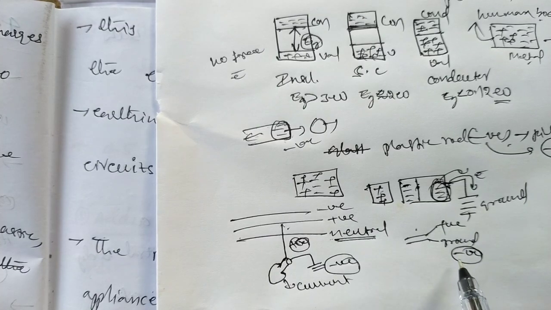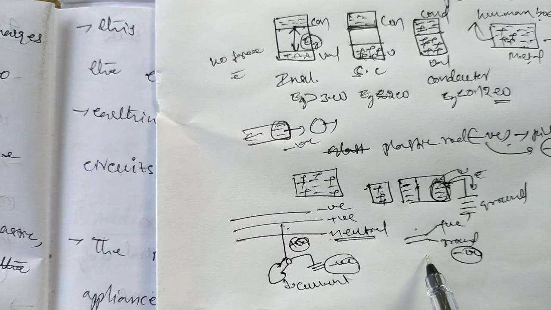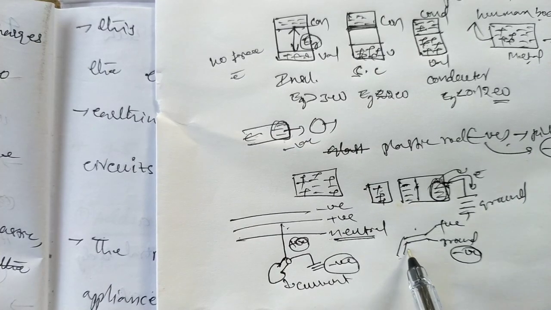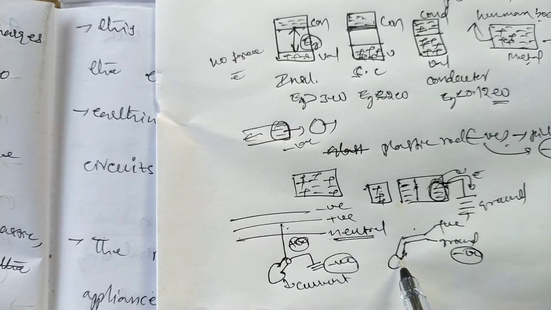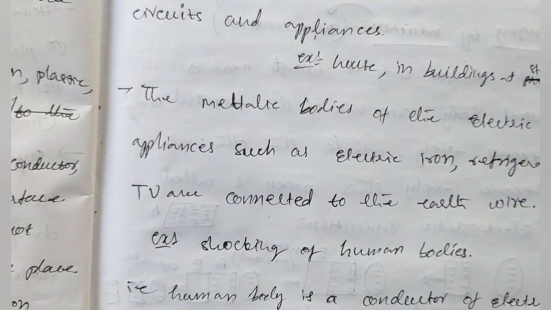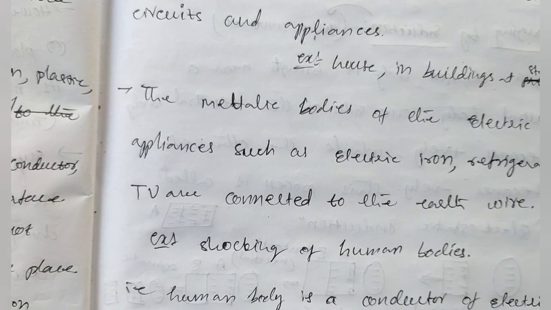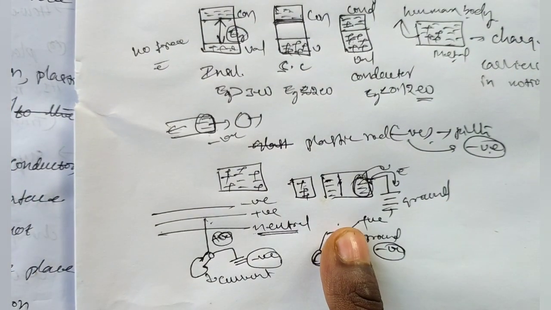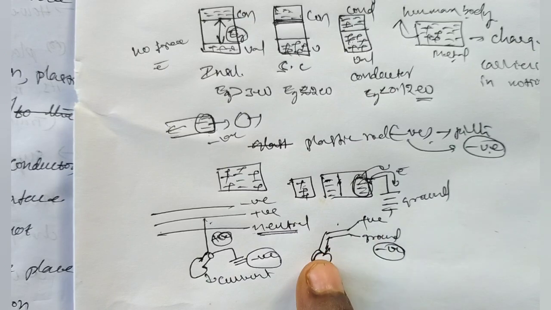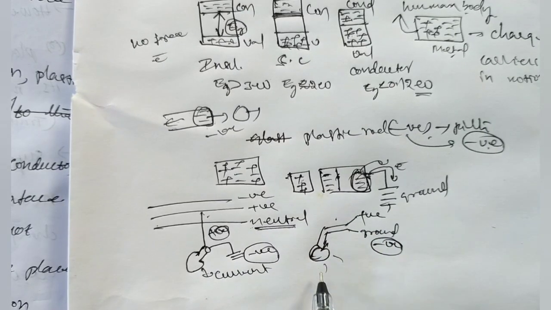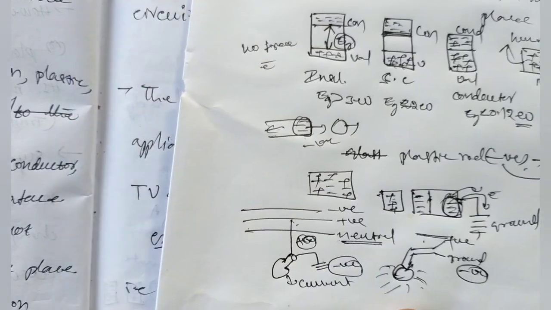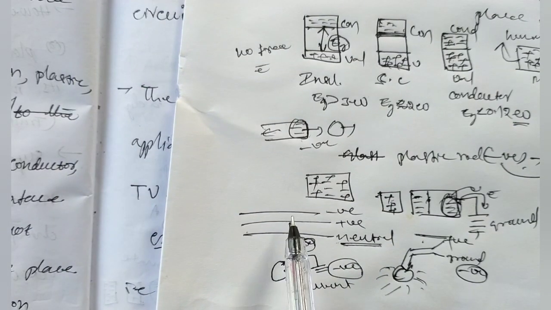In old villages, one wire is connected to a metal rod or copper rod kept in the ground, and current passes through these two wires. Twenty years back they had one single wire connected to the bulb and another wire to the ground, and the bulb shines. But nowadays there are three wires: one negative, one positive, and one neutral.